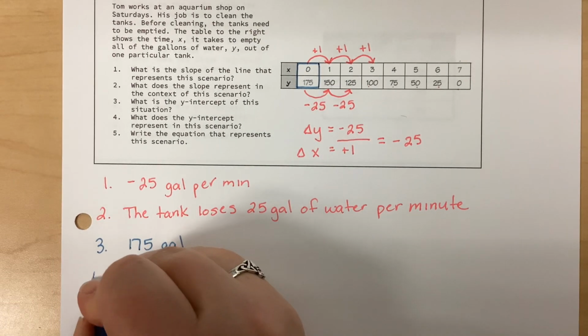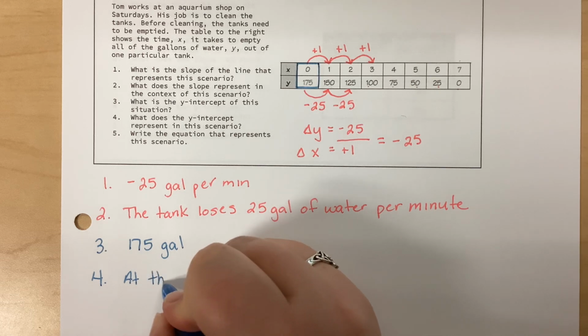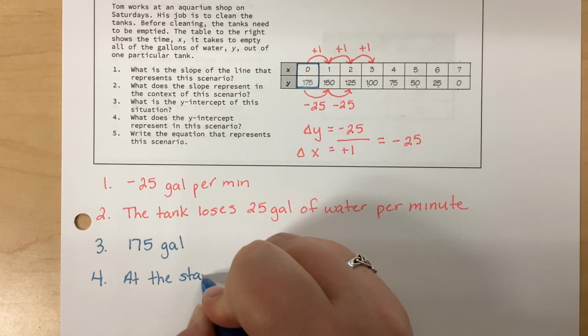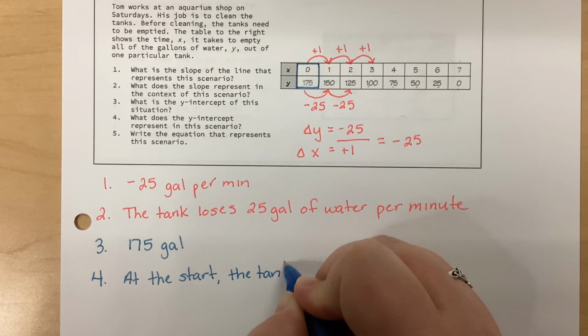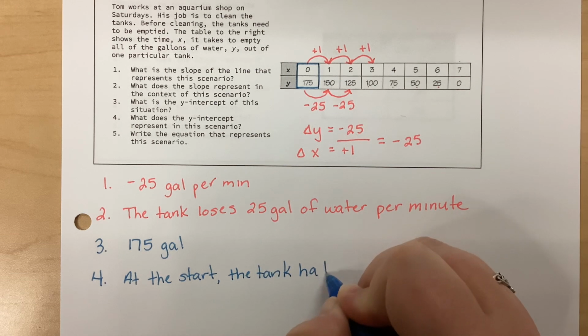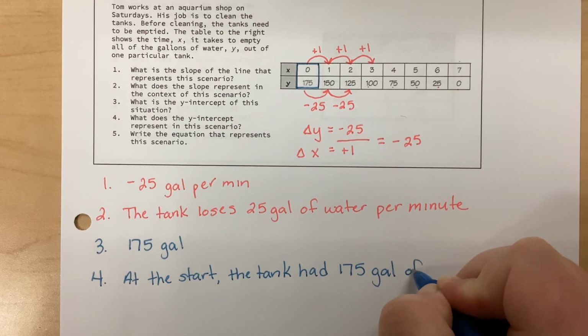And all that means is, at the start, so before draining, the tank had 175 gallons of water.